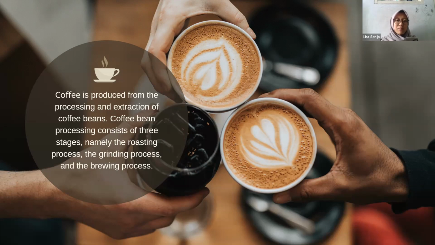Broadly speaking, coffee bean processing consists of 3 stages, namely the roasting process, the grinding process, and the brewing process. Extraction occurs every time you brew coffee. When coffee meets water, it picks up the aroma, taste, and other substances in a cup of coffee. However, in brewing coffee, there are several parameters that we must control so that we will get the ideal extraction. Processing parameters and variables in the coffee extraction process contribute to the flavor, quality, and consumer acceptance.